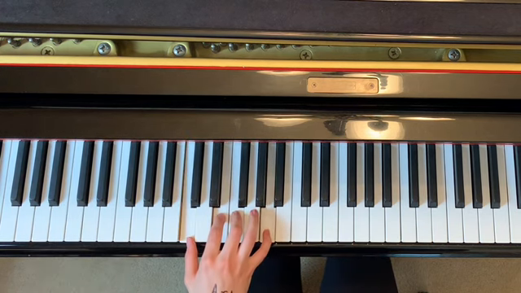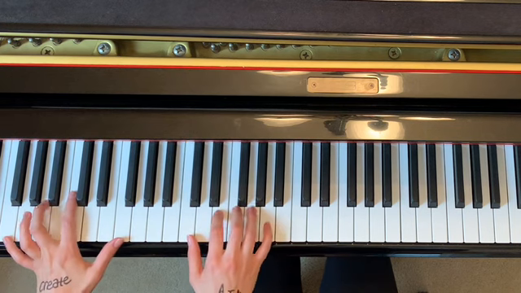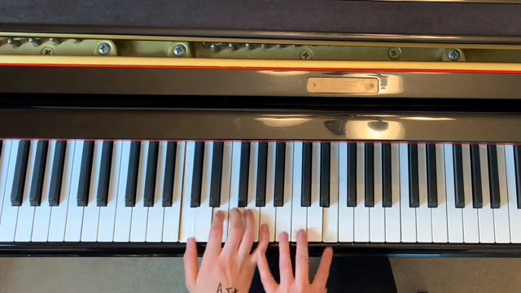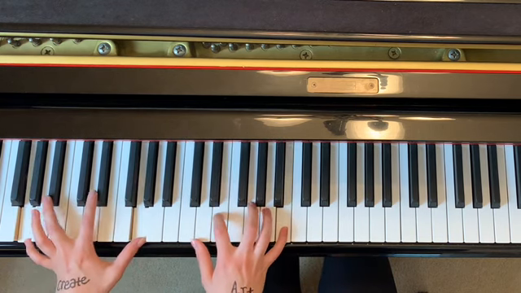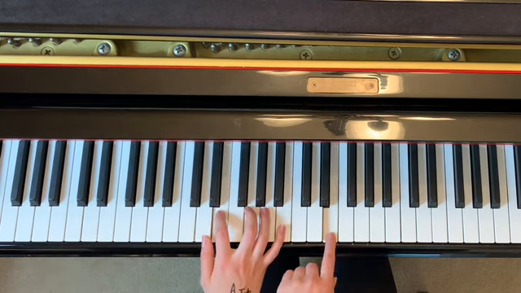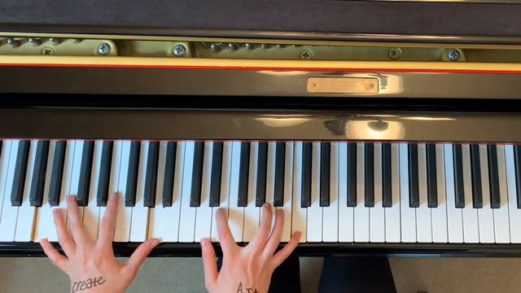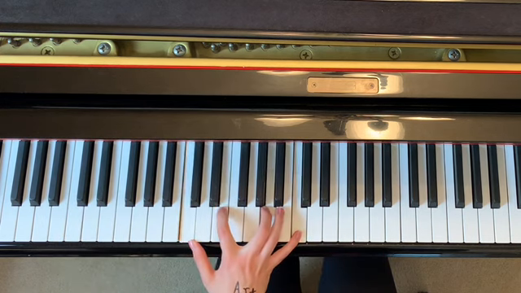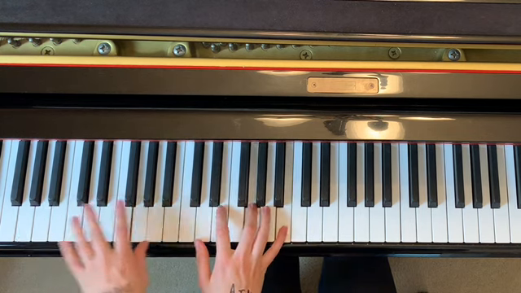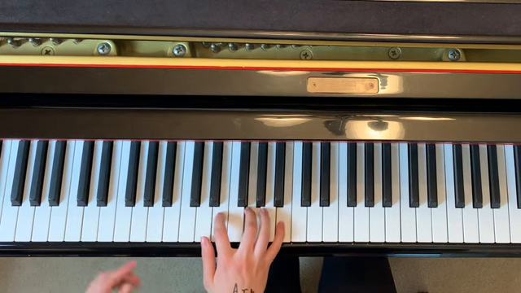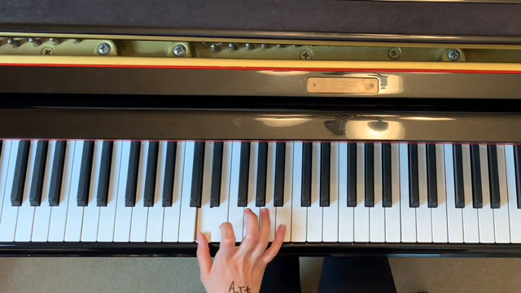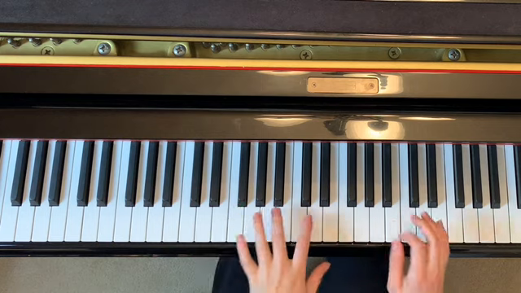So remember the first one. Just higher up on the piano.